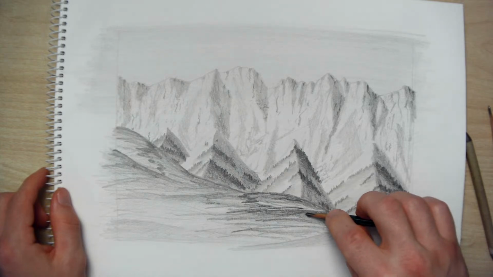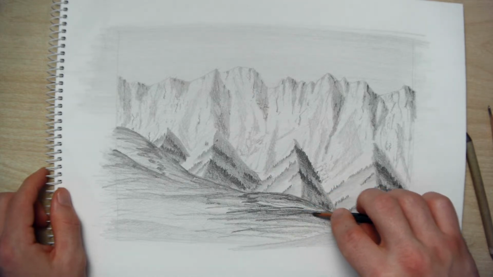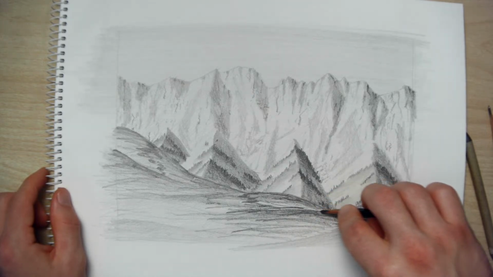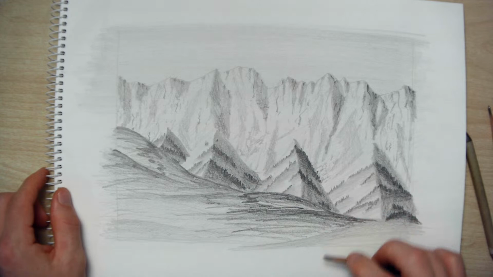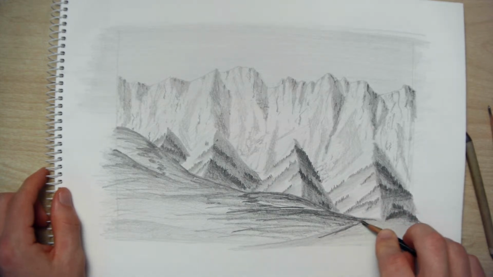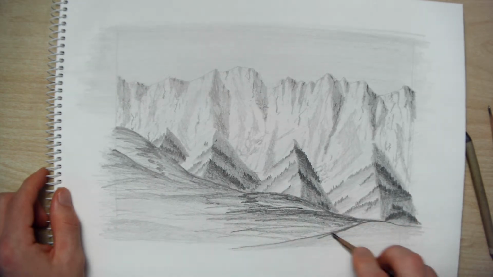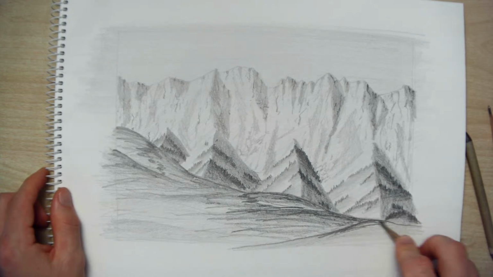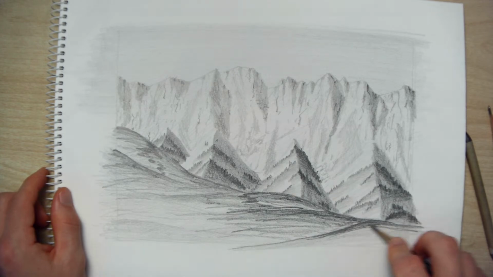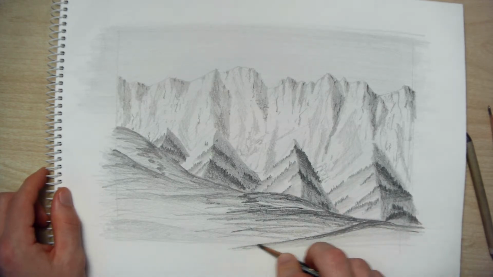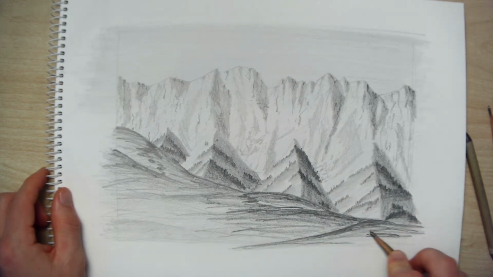So those minor waves in the ground sort of stack up right on top of each other, whereas here the perceived space between them is larger for the observer. Okay, almost done with that. Get this area right here. Just some lines. Don't think about it too much.